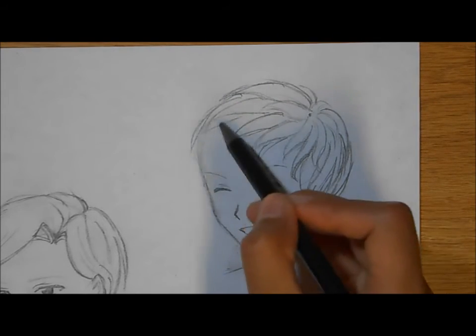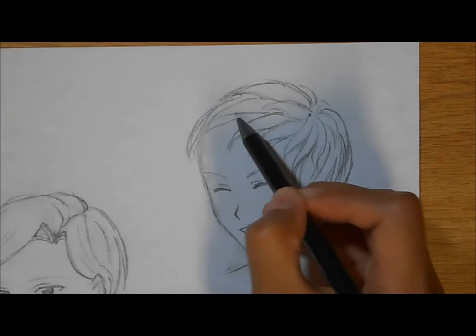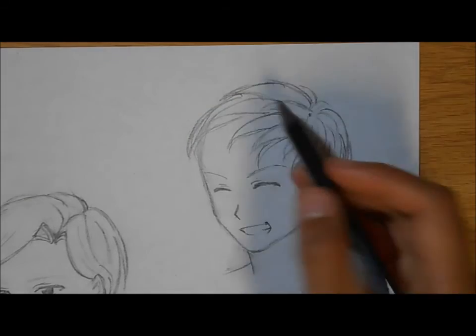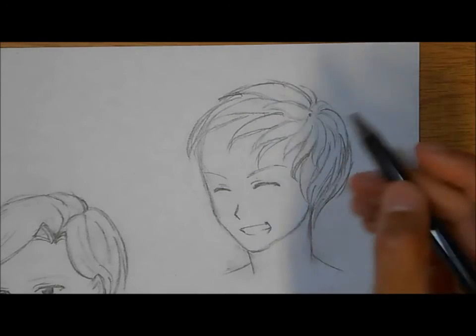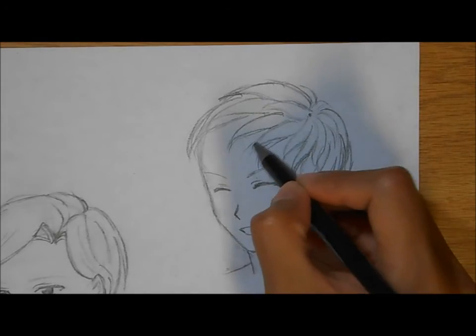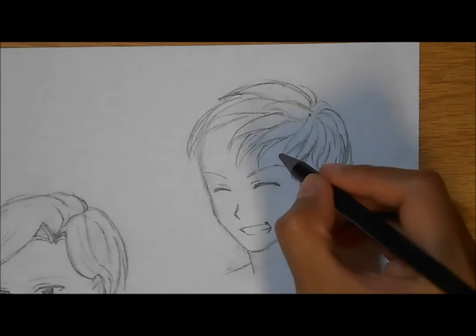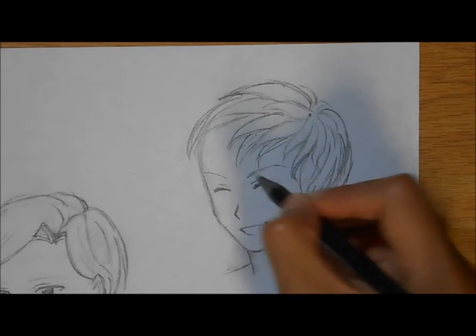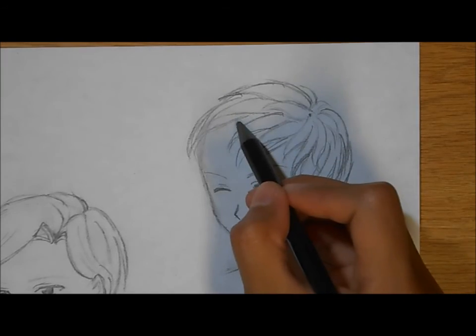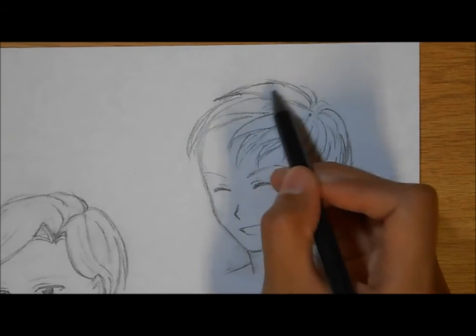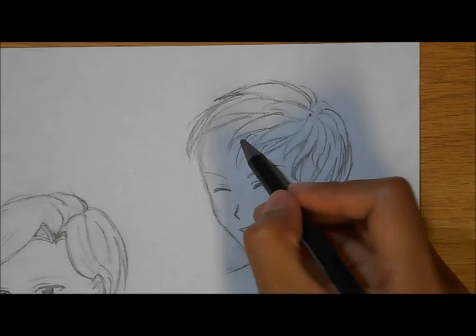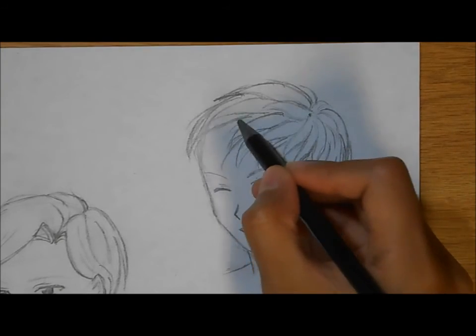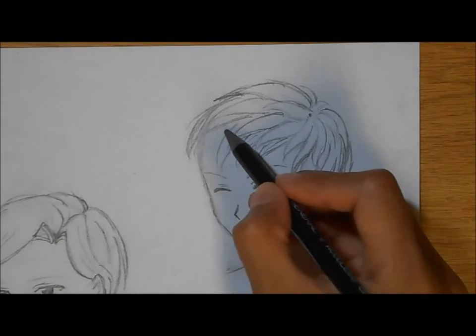And I prefer to do it that way because it varies the texture of the hair, I guess, in a way that appeals to me. I guess you can always keep the strokes the same, the hair locks the same.